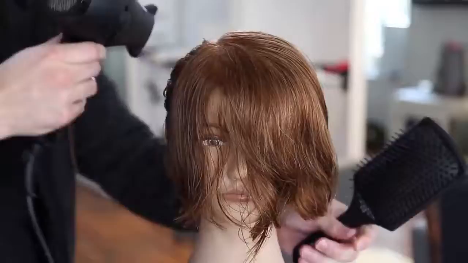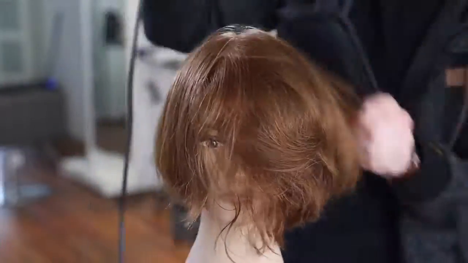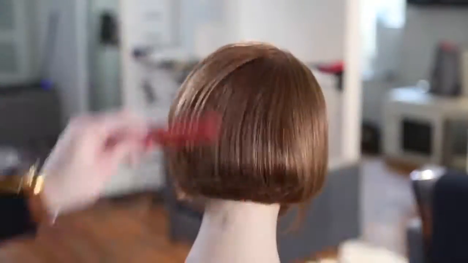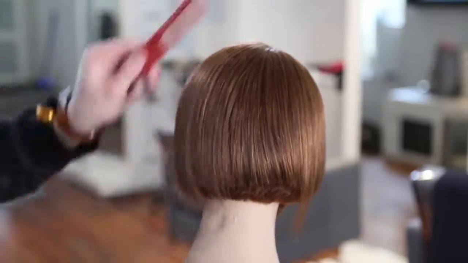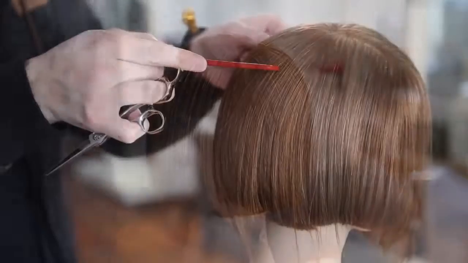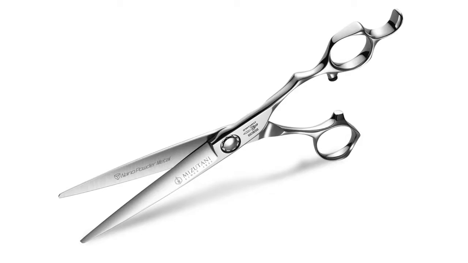So now we're going to go through, we're going to blow dry the hair really quick, doing a flat wrap blow dry to connect the hair to the head shape. And that's going to help us work the hair dry. Now we're going to go through with our VibraStraight iron as well, iron the hair out and get it ready for dry cutting.